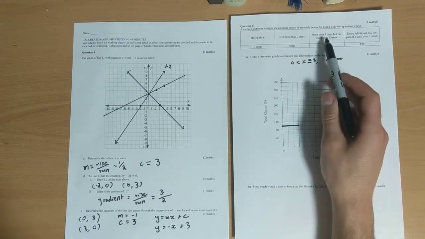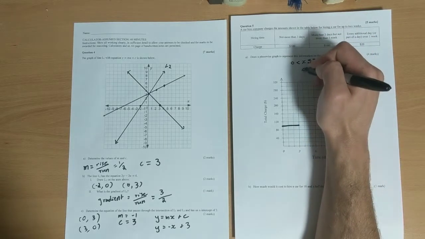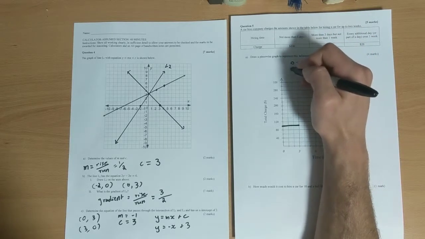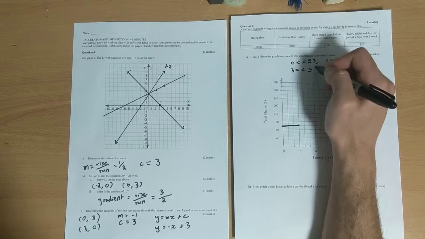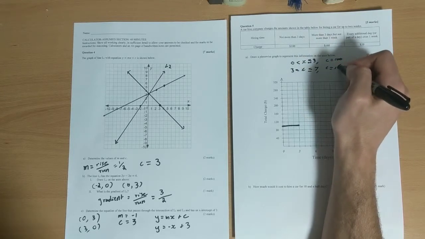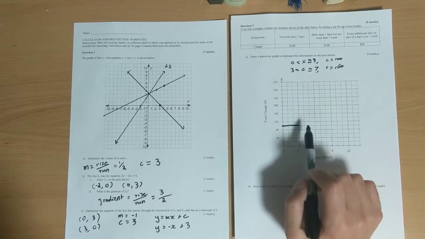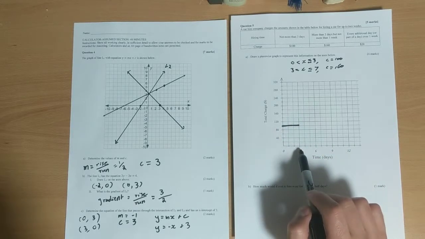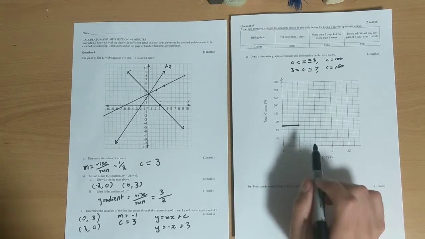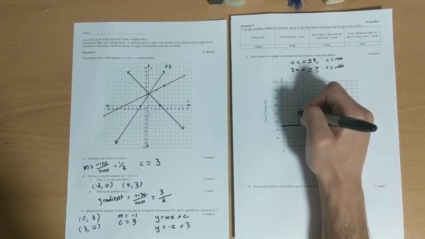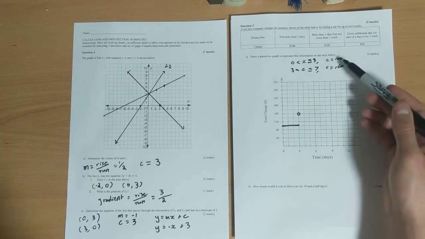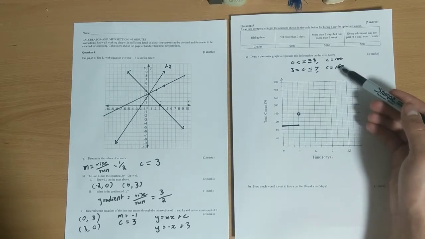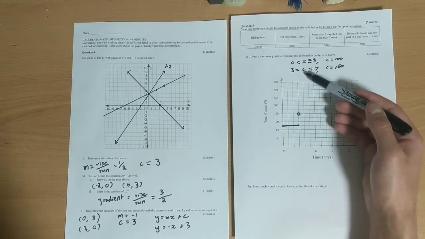If it's more than 3 days, so if x is greater than 3, but not more than 1 week, so the number of days is less than or equal to 7, then the cost is $160. Okay, so that means that at this point here of x equals 3, when the time is exactly 3 days, I need to draw an open circle to start off the line. Because when x is exactly 3, the cost is 100, not 160. It's only 160 when x is greater than 3.